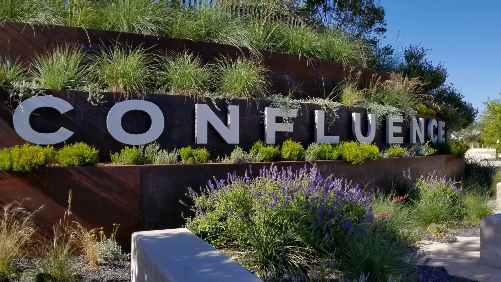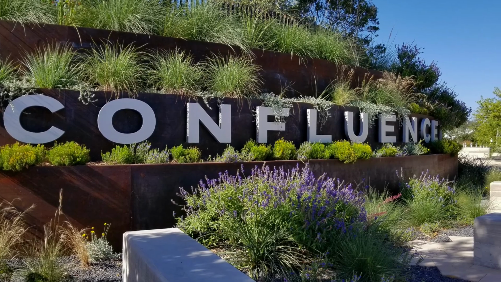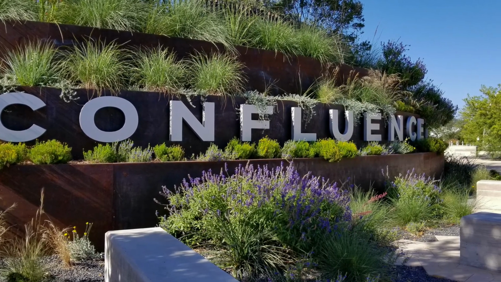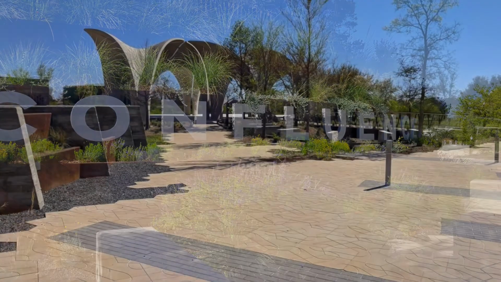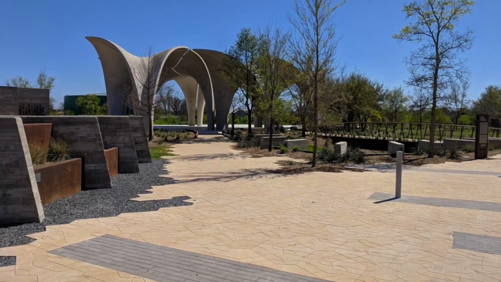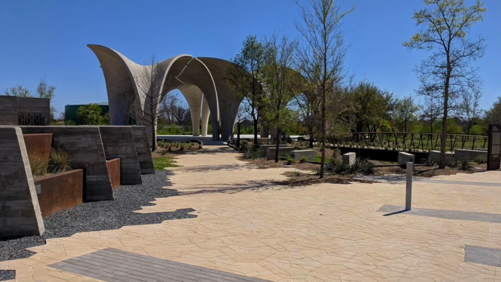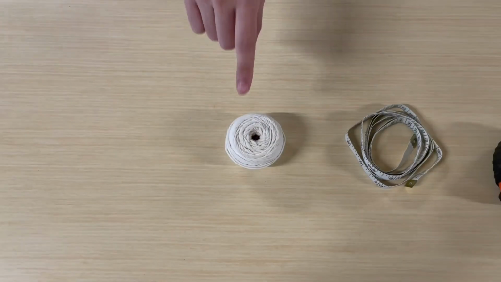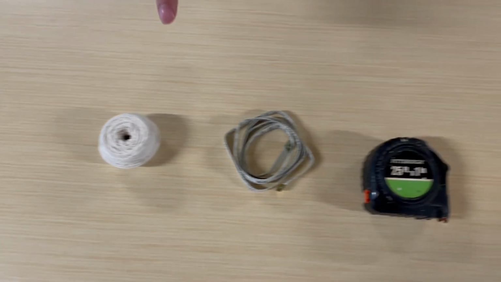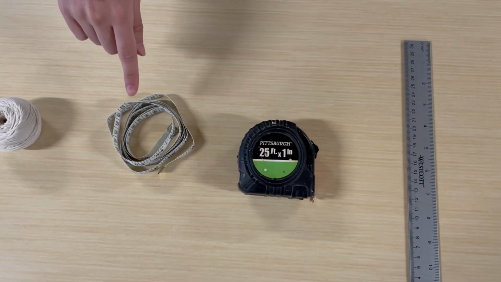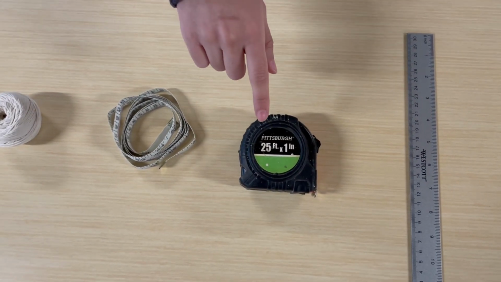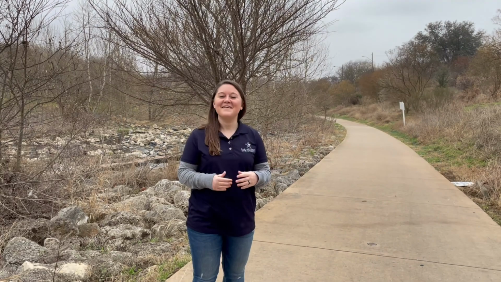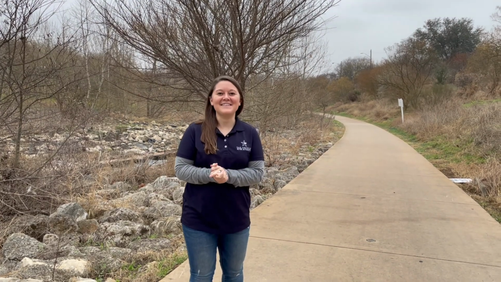Today, we're going on a scavenger hunt to find pi in nature at Confluence Park by the San Antonio River. We'll do some math to find circumference, diameter, and pi. Here are the materials you're going to need for your pi scavenger hunt. String and something to measure with, such as tailor's tape, measuring tape, or a ruler. All right, let's see what we can find.